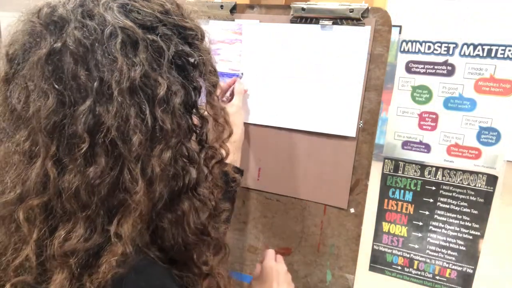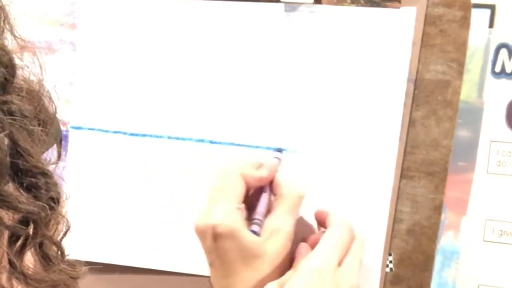I'm going to go right on my horizon line, and I'm going to press really, really, really hard so that I can start to create that atmospheric perspective using one color.